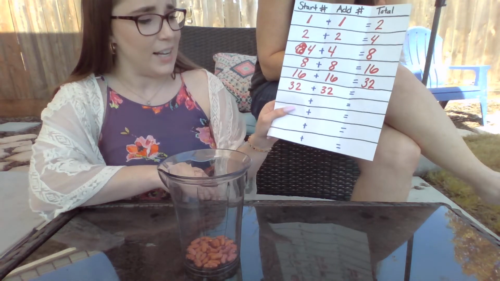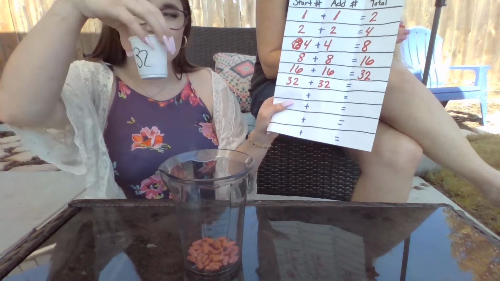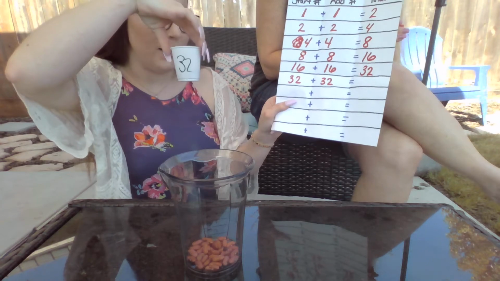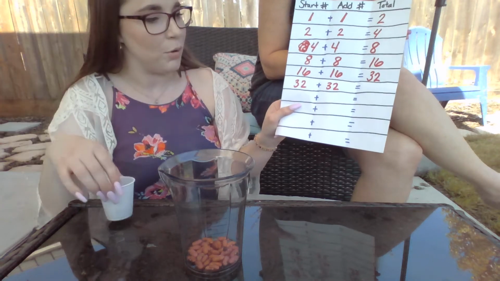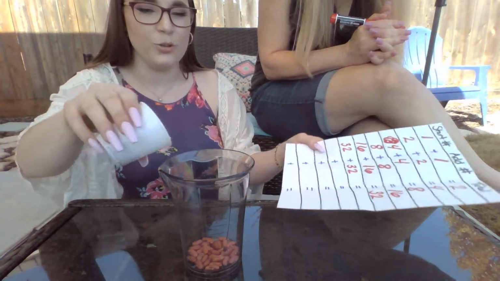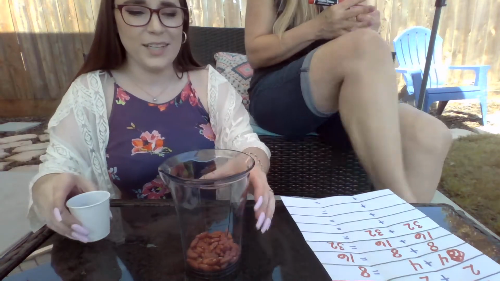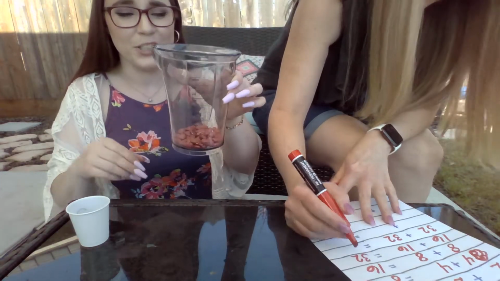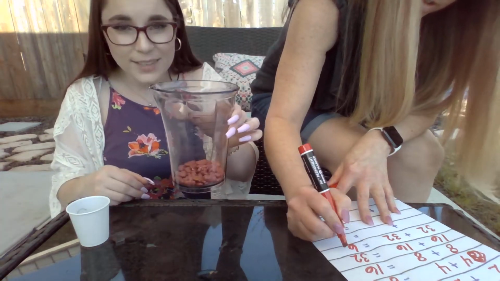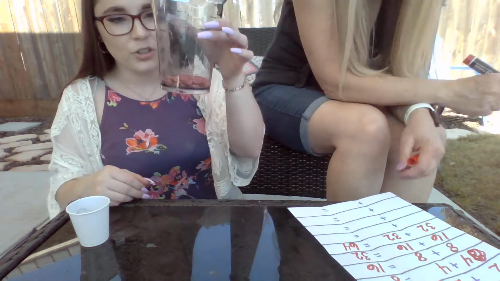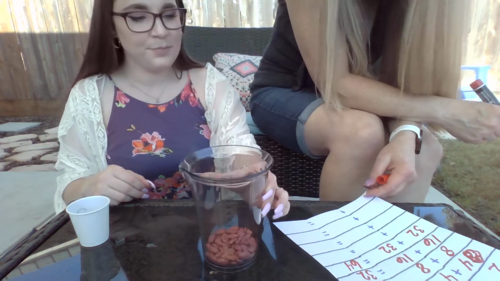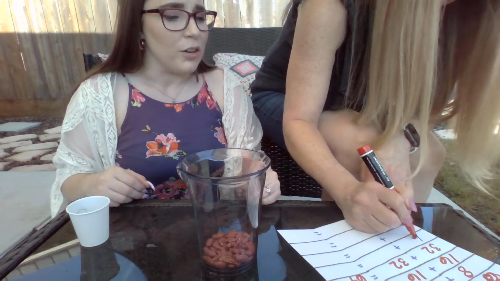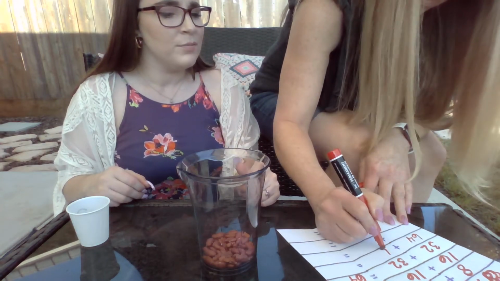So we are adding another 32 beans, which I handy dandy put in a little Dixie cup beforehand. So 32 plus 32, 64 beans. Now our Earth has a population of 64 beans, which, you know, doesn't look that bad. So then we're starting off with 64.